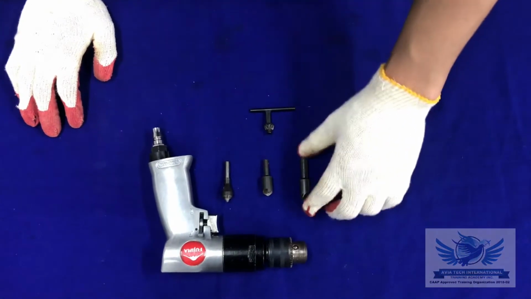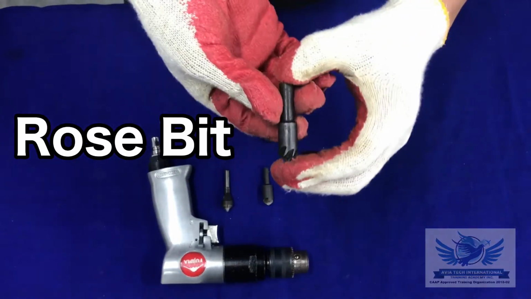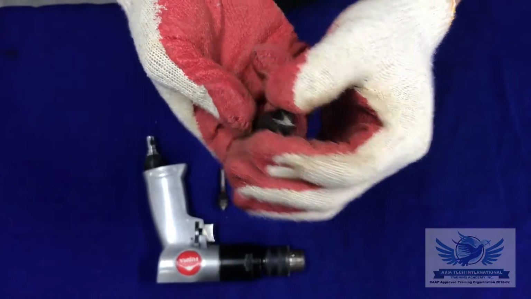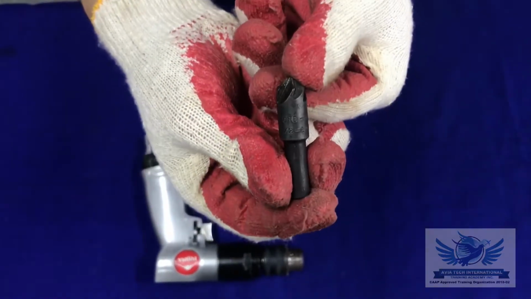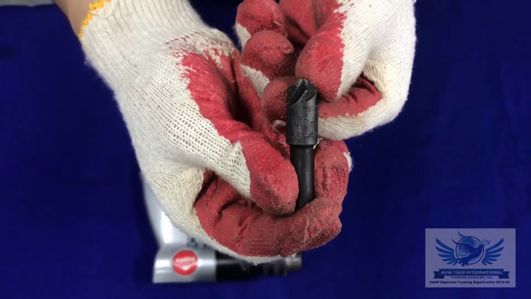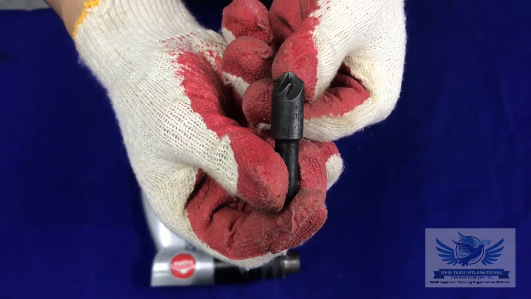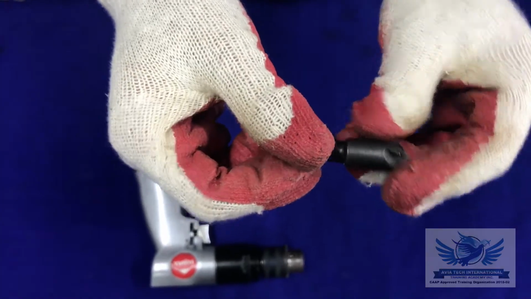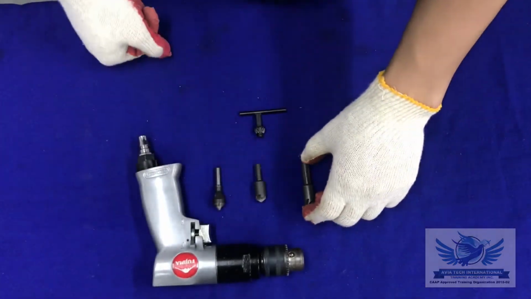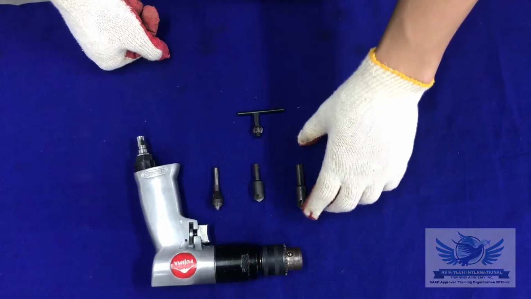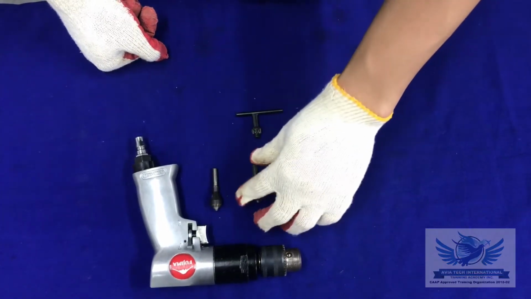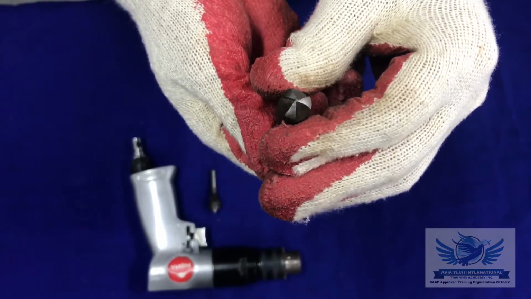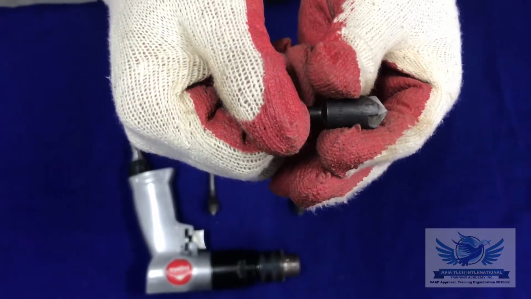So we have different types of deburring tool. First we have a rose bit. And here we have another type of rose bit, but this one just has fewer blades compared to the first one.